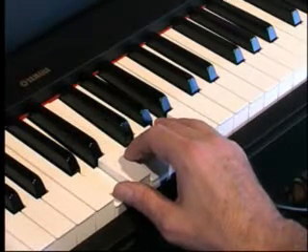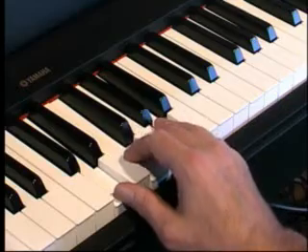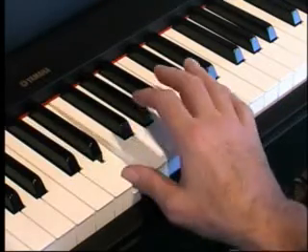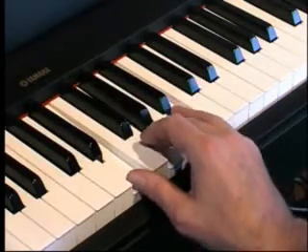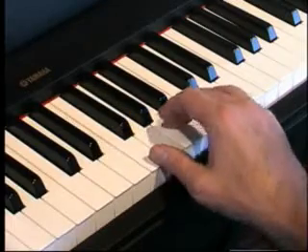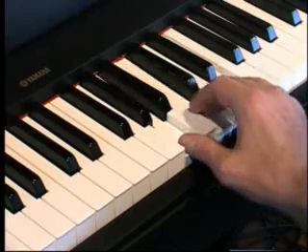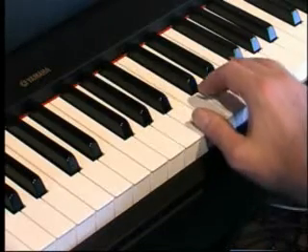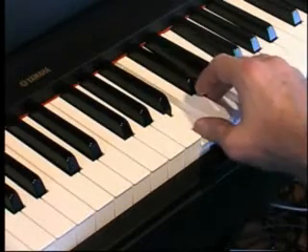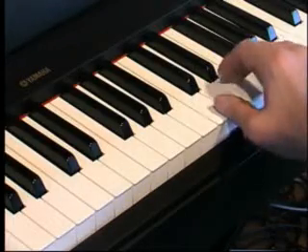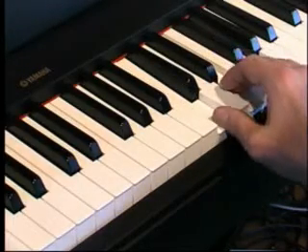Notice that the 2 chord is minor. Let's play the 3 chord, or the chord built off of the 3rd finger. That's a minor also. 4 chord is major, 5th chord is major, 6th chord is minor, and the 7th chord is that really weird chord called diminished. And then back to the 1 chord, or the 8 chord, same thing.